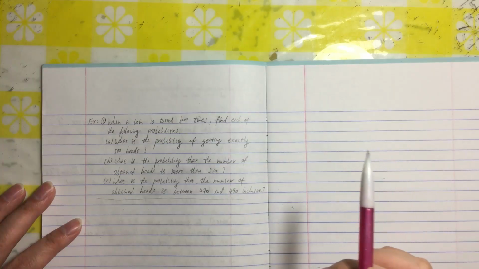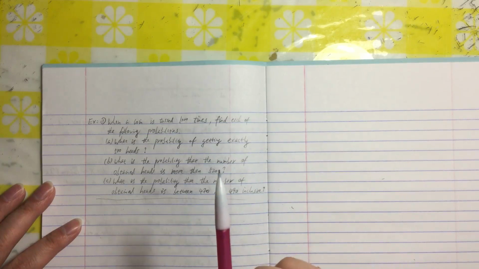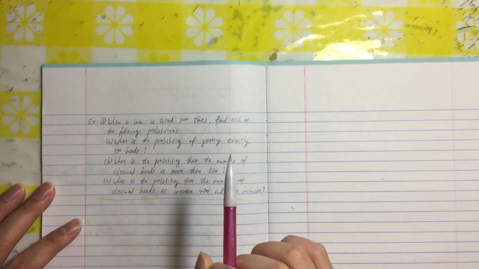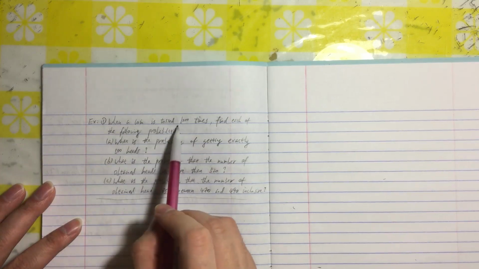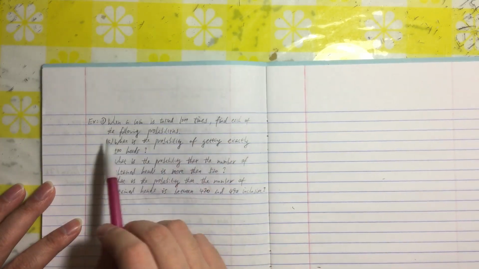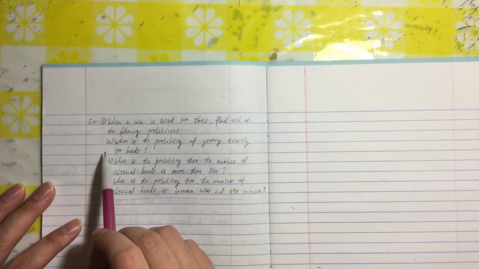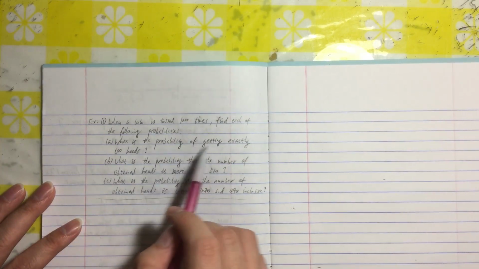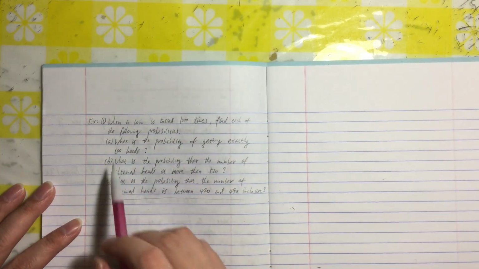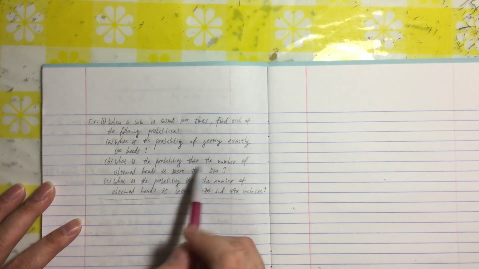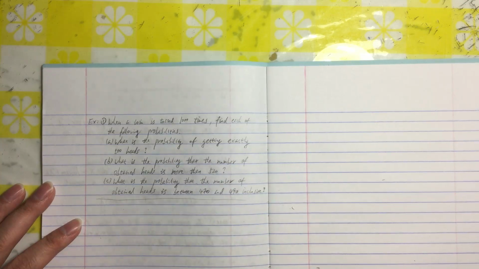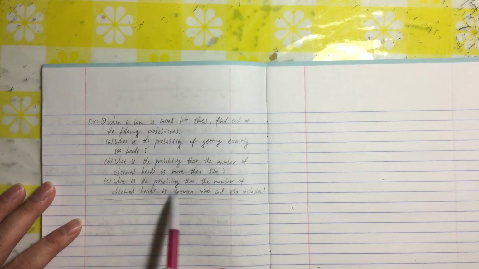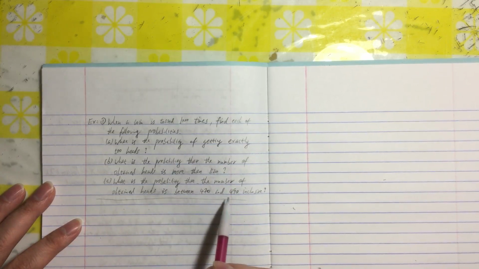Next, let's look at some examples about using normal approximation for binomial and Poisson distributions. First example, when a coin is tossed 1,000 times, find each of the following probabilities. Part A, what's the probability of getting exactly 500 heads? Part B, what's the probability that the number of obtained heads is more than 520? Part C, what's the probability that the number of obtained heads is between 470 and 490 inclusive?